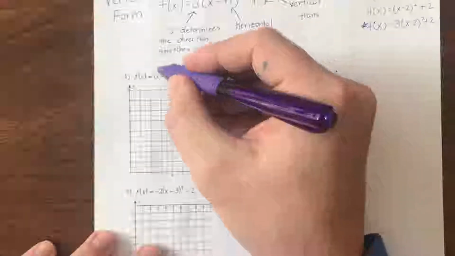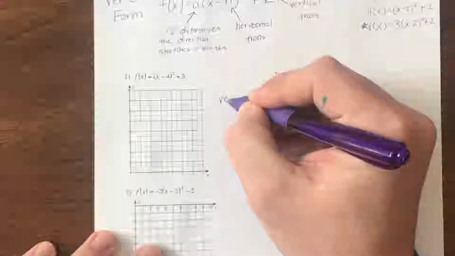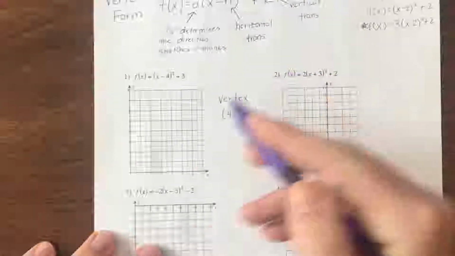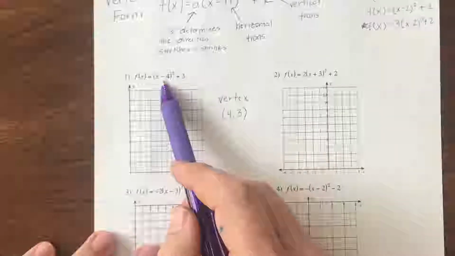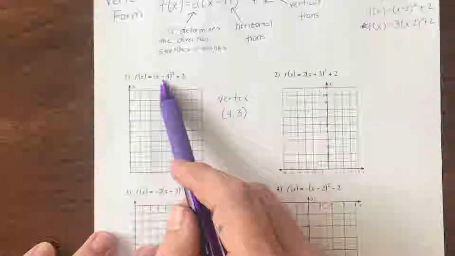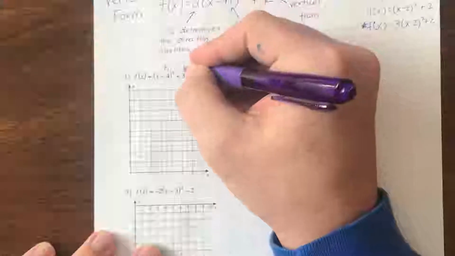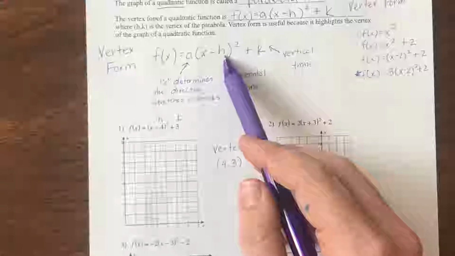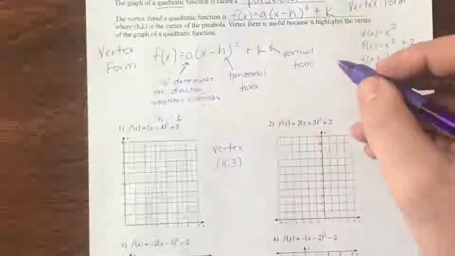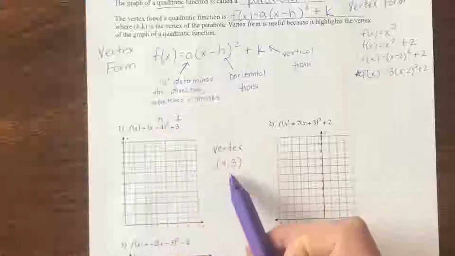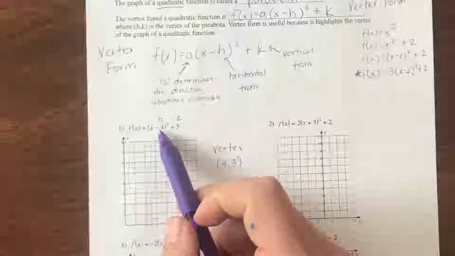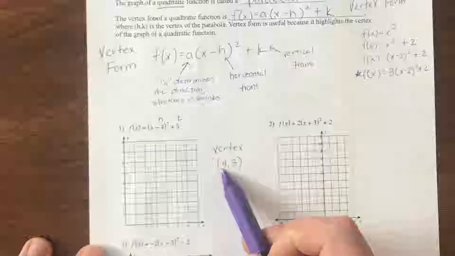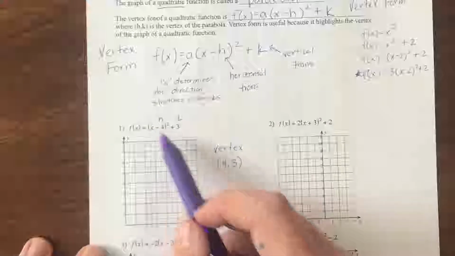Well, now I just want you to have the ability to look at this and say, okay, the vertex is 4, 3. Now you may be saying, no, I thought you said it's this. That would be the H, and this would be the K. But keep in mind, if you look back at this formula, it's always minus H. So your vertex is always going to be the opposite of whatever this is right here, and the reasoning behind that is because we go right here. So notice here, my vertex, I put +4, not -4, because it's always opposite of whatever's here.